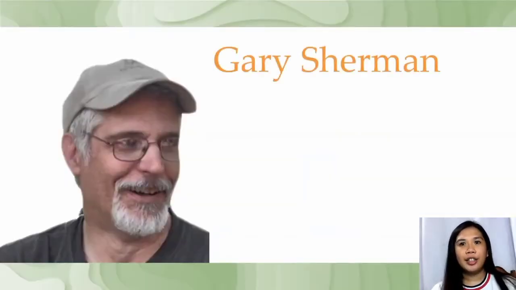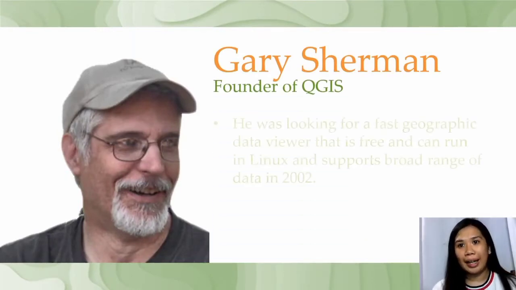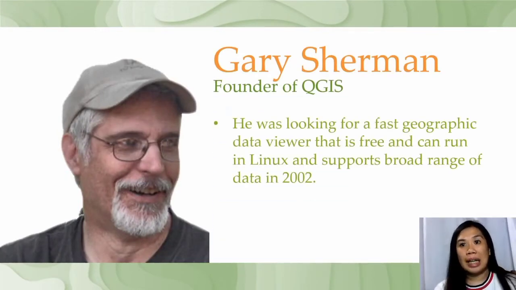So here is Gary Sherman. Gary Sherman is the founder of QGIS. While he was looking for a fast geographic data viewer that runs on Linux and supports a broad range of data sources, he came up with an idea of creating a free GIS software. Back in 2002, most of the commercial software vendors in the GIS domain sold their desktop products only for one operating system. Therefore, he decided to start a new software project.